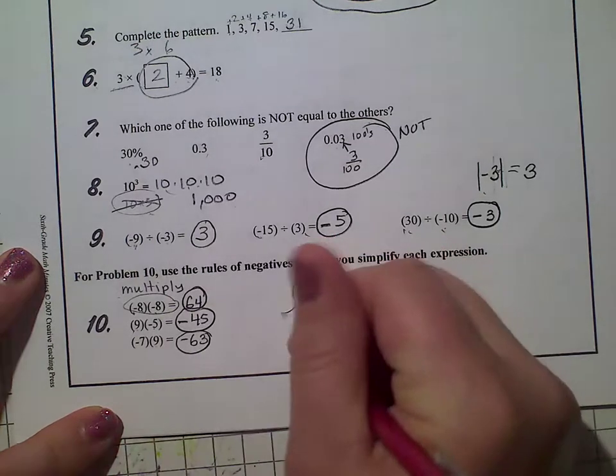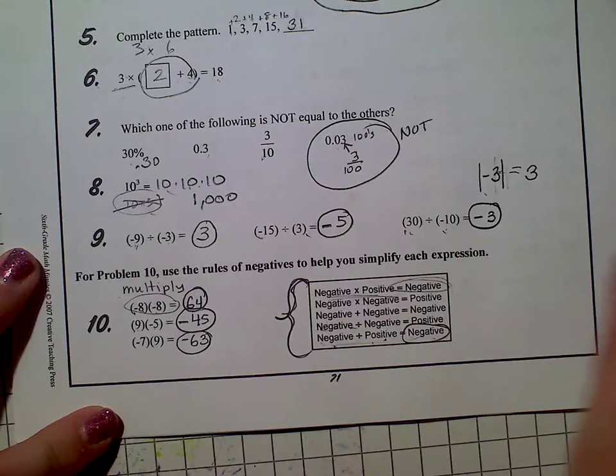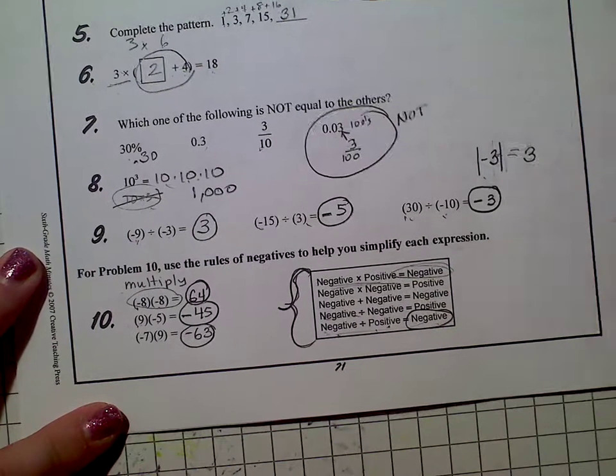Remember, use this chart. This is something that we've been talking about. This is what the 7th graders are working on. Just keep paying attention to that symbol.